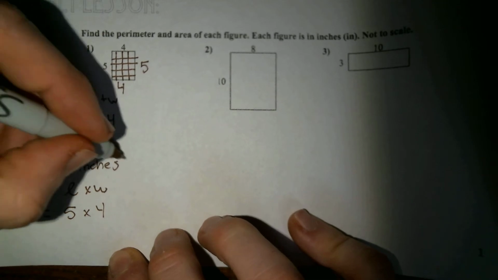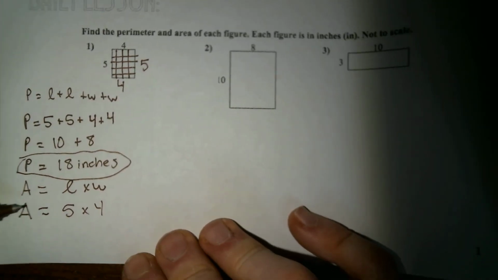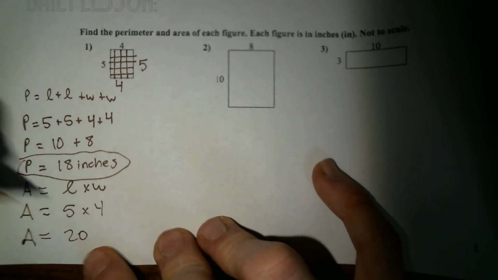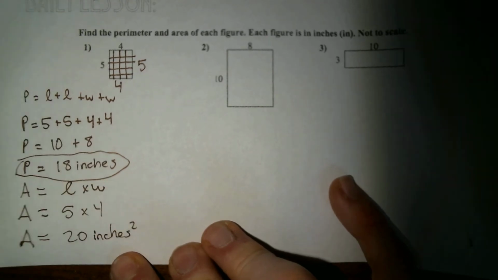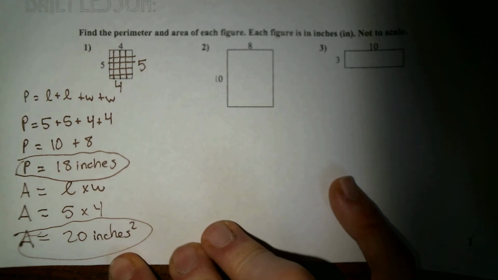So again, let's go back and circle our answer. Keep this stuff separate. Keep that separate. Now we'll move on to area. So we say that there are 20 total square inches. We say square inches because this isn't simply the distance around the outside. It's actually little square units within the object. So there's our perimeter, there's our area.